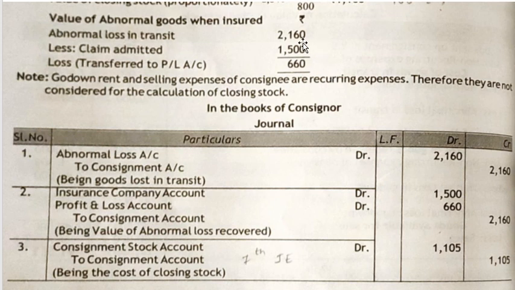So the insurance claim has reduced the total loss which is incurred. So 660 is the loss which you will be transferring to the profit and loss account. So note, godown rent and selling expenses of the consignee are recurring expenses. Therefore, they are not considered for the calculation of closing stock.